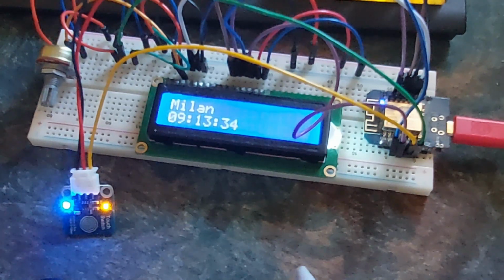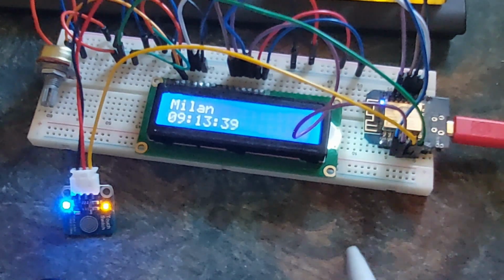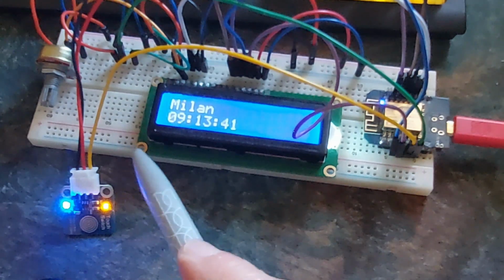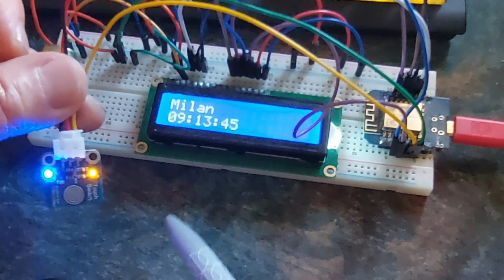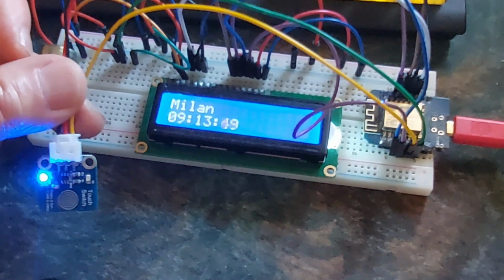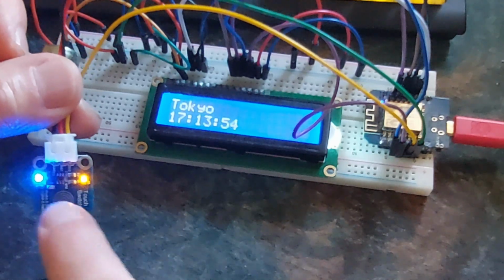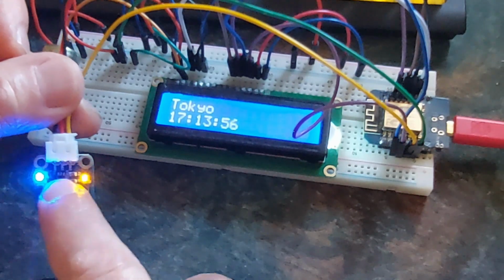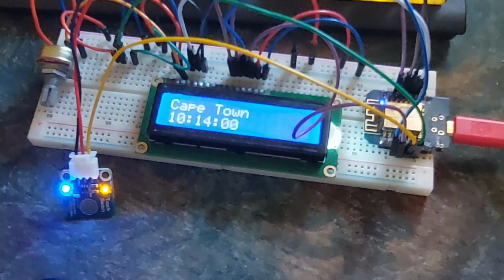So, as I said, there are a lot of pins here. I didn't have space to put 3 buttons, so I added a touch button. If you press the touch button, there you are, Tokyo, Cape Town. So what I did, I added an extra city. I took Sydney off and I added Milan.